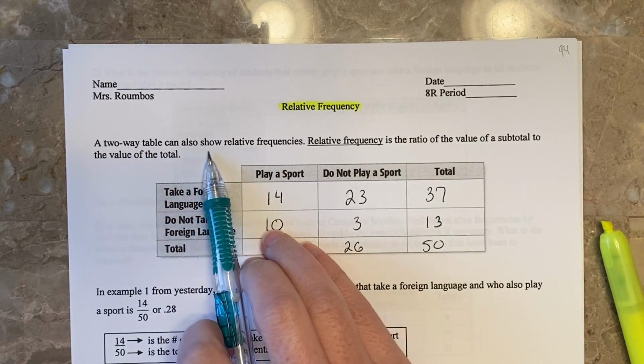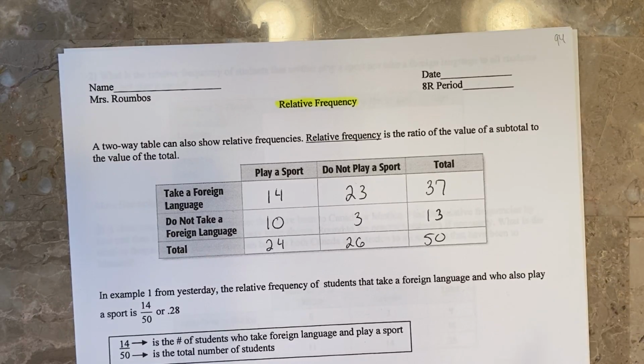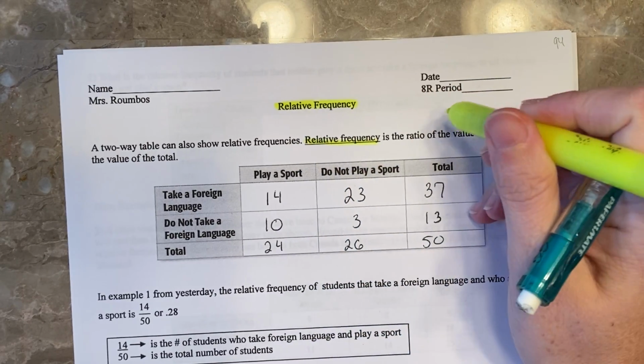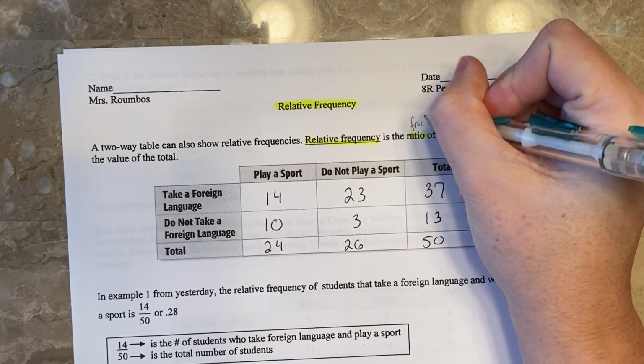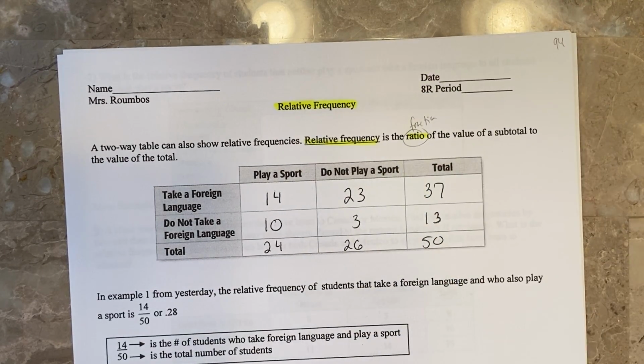A two-way table can also show relative frequencies. Relative frequency is the ratio. Remember, ratio is a fancy name for a fraction of the value of a subtotal to the value of the total.